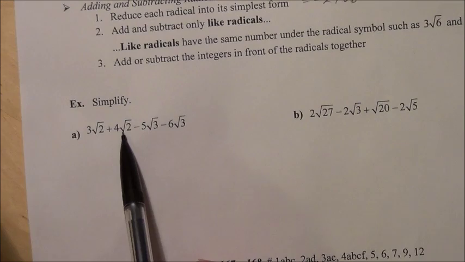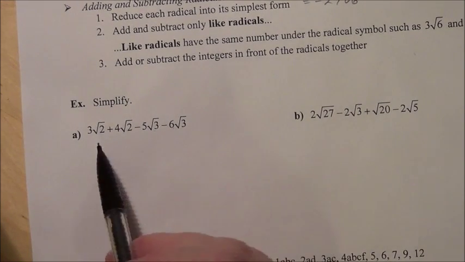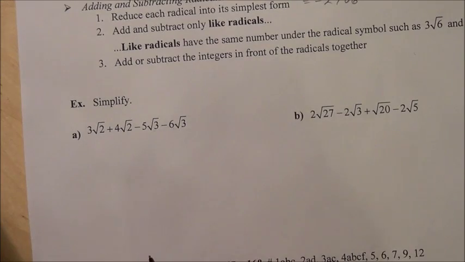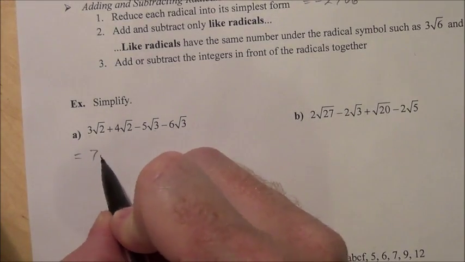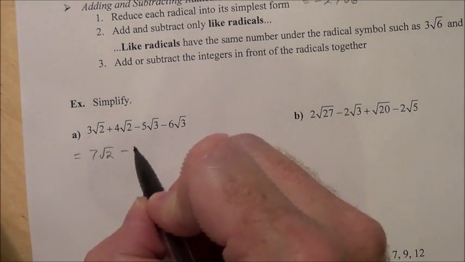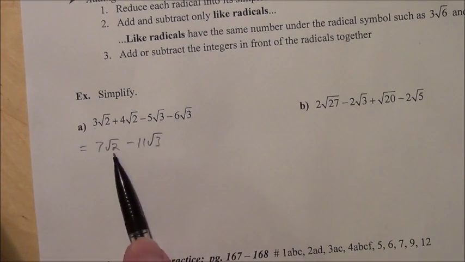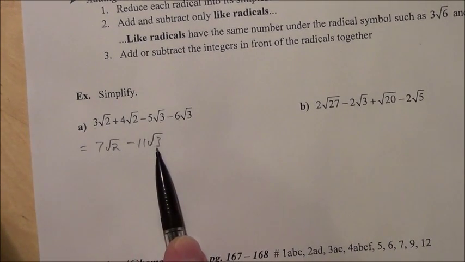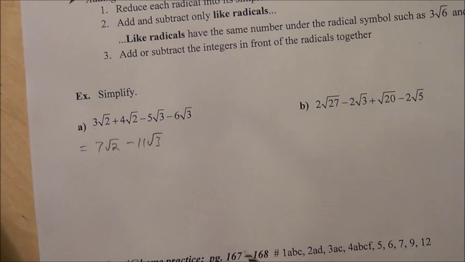So we've got 3 root 2 plus 4 root 2, negative 5 root 3 minus 6 root 3. Well, conveniently, they're already grouped into like terms. So 3 plus 4 would be 7 root 2, and then negative 5 minus 6 is negative 11 root 3. And here we can't do anything more because root 2 is not the same as root 3, so we can't combine those any further, so that's where that ends.